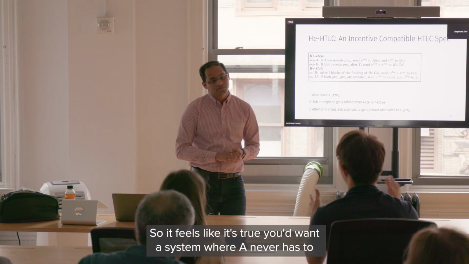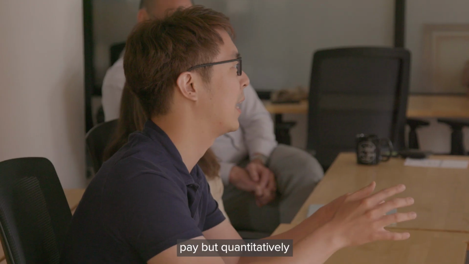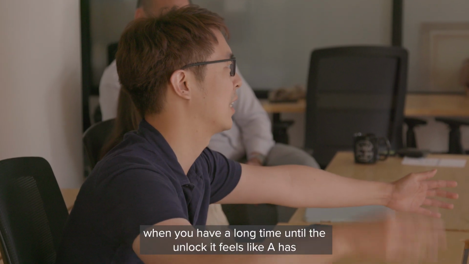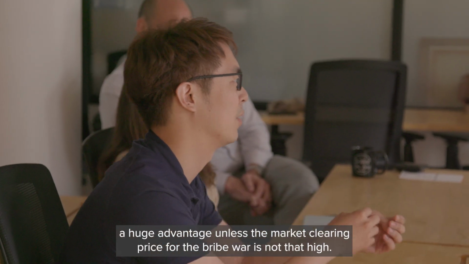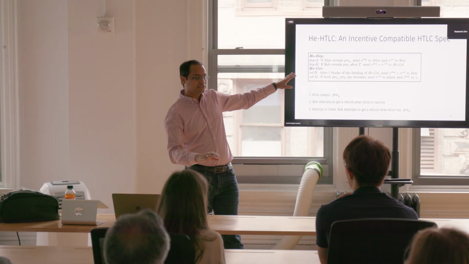So it feels like it's true that you would want a system where A never has to pay. But quantitatively, when you have a long time until the unlock, it feels like A has a huge advantage, and thus the market clearing price of the bribe war is not that high. So I think what you're saying is fair. So over here, Alice does not need to pay anything.